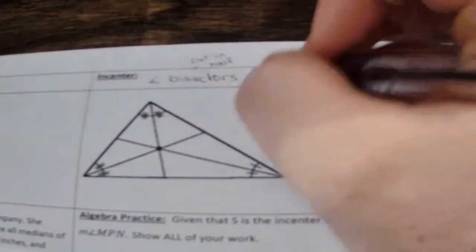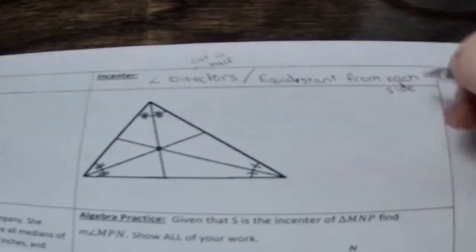Now the other thing you need to know is that it's equidistant from each side. So from this here, which is the incenter, from here to each of the sides, these little lines here, they all are congruent.